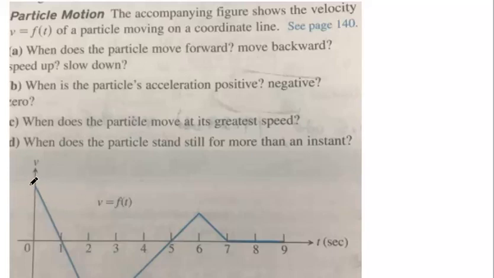Look, all the y values are velocity values. These are positive y values, right? They didn't specify what it is. Maybe you could call this 3, 2, 1. I just made up some numbers there, but we at least know that they're positive. That's when something's moving forward, when your velocity is positive. So this is moving forward between x equals 0 and x equals 1. Those are all y values that are positive.